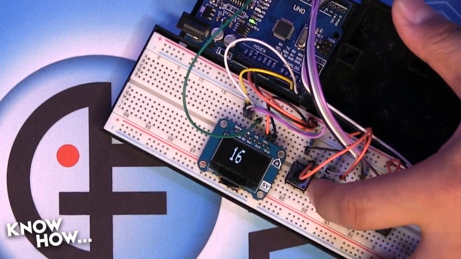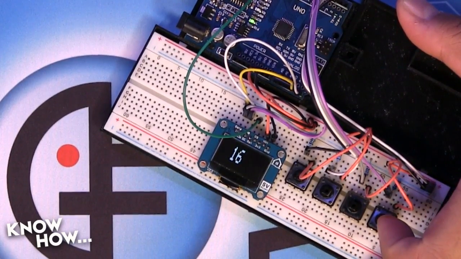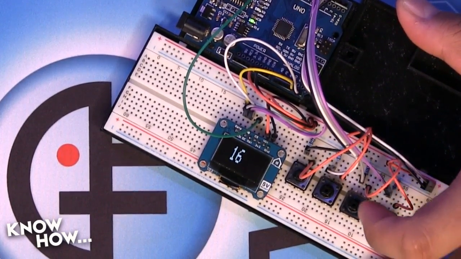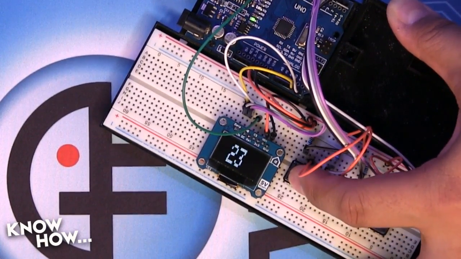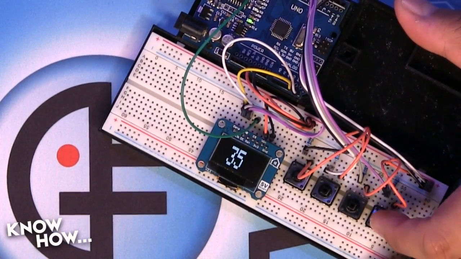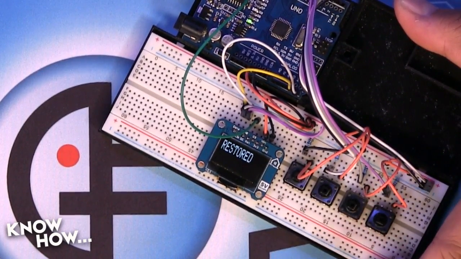Did you write in the function to show save? Yes, I did. That's all. Now look, if I increase or decrease, but then I go back and I hit the 4th button, which restores, restored. It's going to go back to 16.